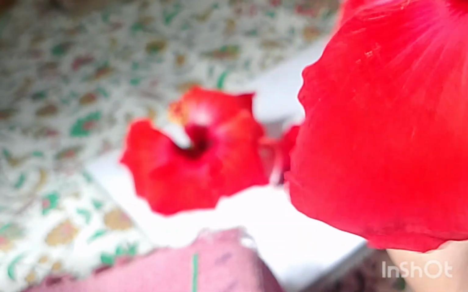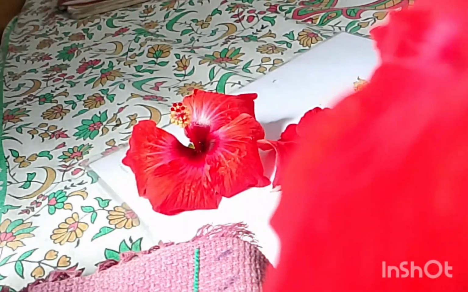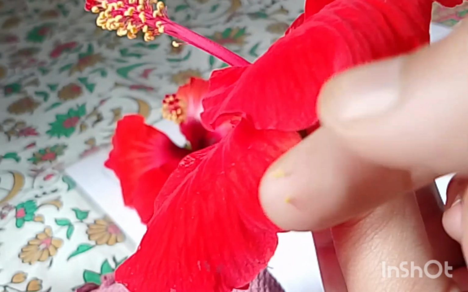Here you could observe that these are the stamens. I am removing one for you. So, I had removed this one. This tube-like part which you are observing is known as the filament.